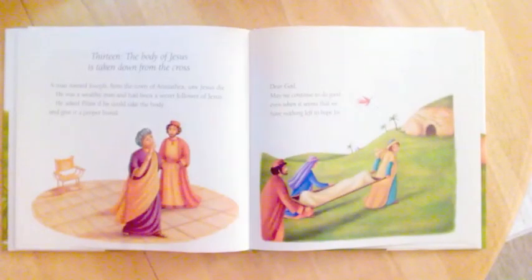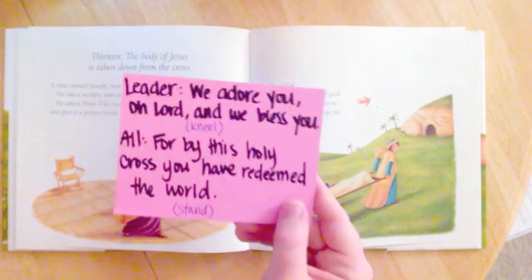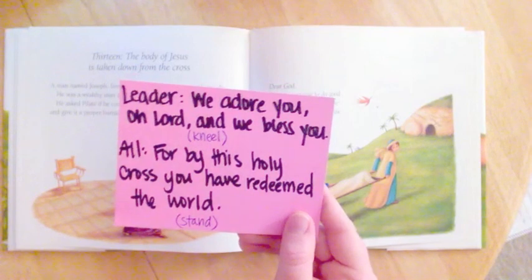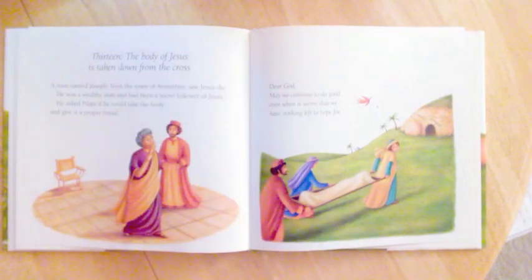Station 13. The body of Jesus is taken down from the cross. We adore you, O Lord, and we bless you, for by this holy cross you have redeemed the world. A man named Joseph, from the town of Arimathea, saw Jesus die. He was a wealthy man and had been a secret follower of Jesus. He asked Pilate if he could take the body and give the body. Dear God, may we continue to do good even when it seems that we have nothing left to hope for.